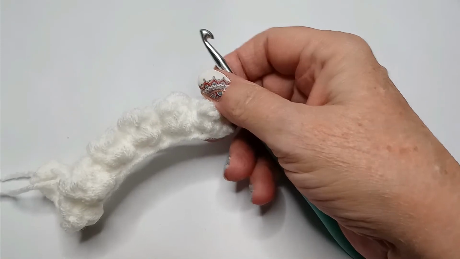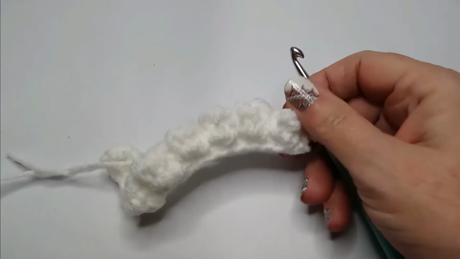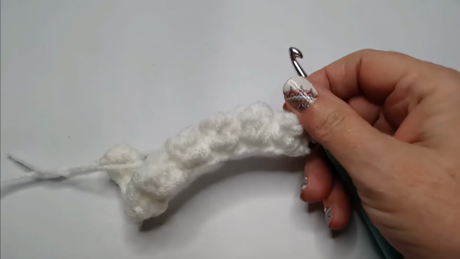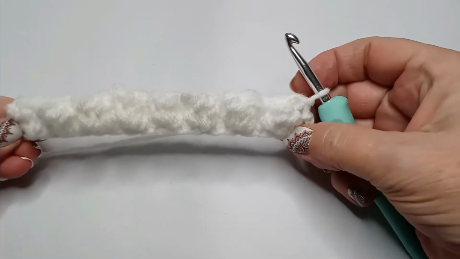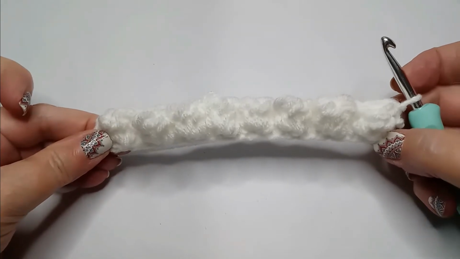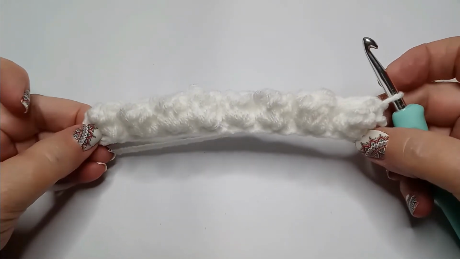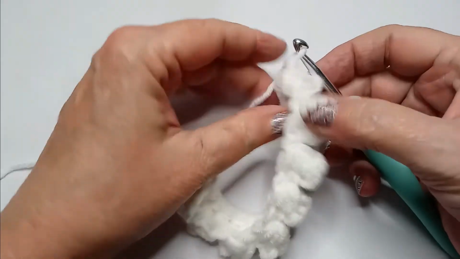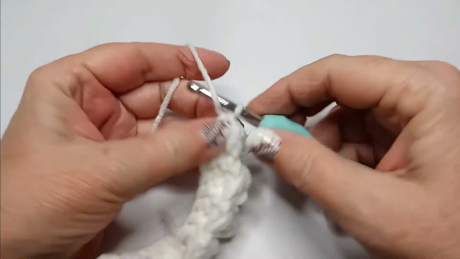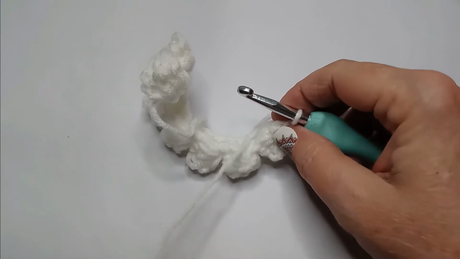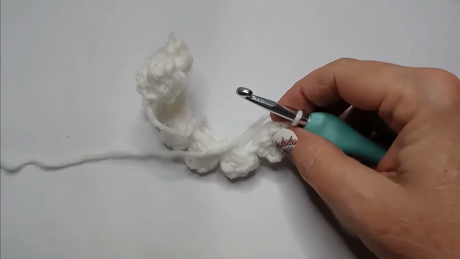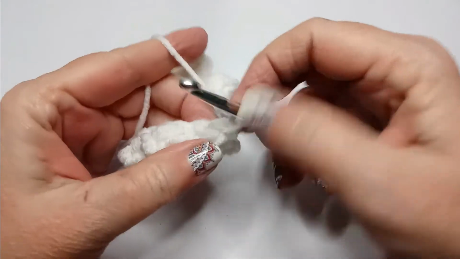Then you will chain 1, turn your work, and do a single crochet into each stitch all the way back to the other side. 1 in your single crochet, 1 in the top of your bobble stitch. Make sure you only pick up those top 2 strands of yarn. Don't go deep into the bobble. And that sets you up for the next row.